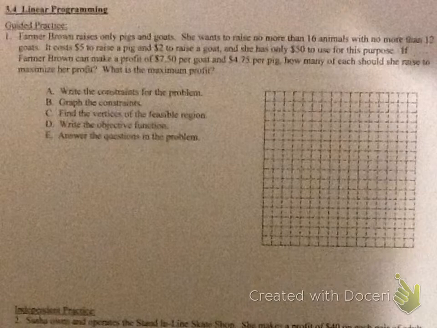Let's read the problem. Farmer Brown raises only pigs and goats. She wants to raise no more than 16 animals and no more than 12 goats. It costs $5 to raise a pig, $2 to raise a goat. She only has $50 to use for this purpose. Farmer Brown can make a profit of $7.50 per goat and $4.75 per pig. How many of each should she raise to maximize her profit? What is the maximum profit?